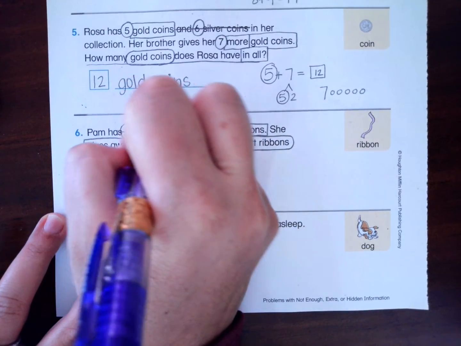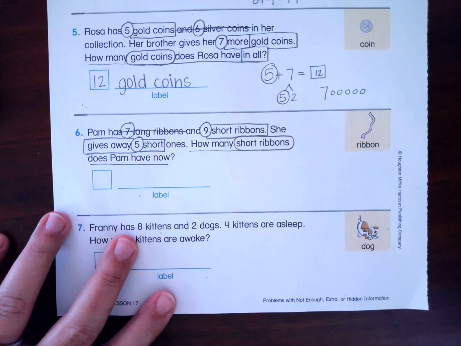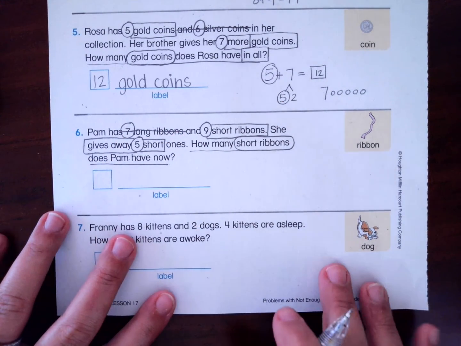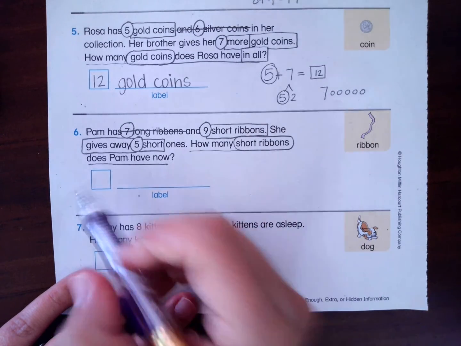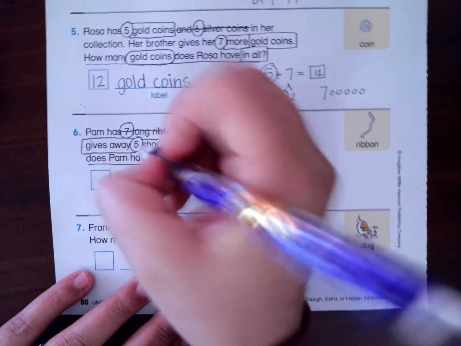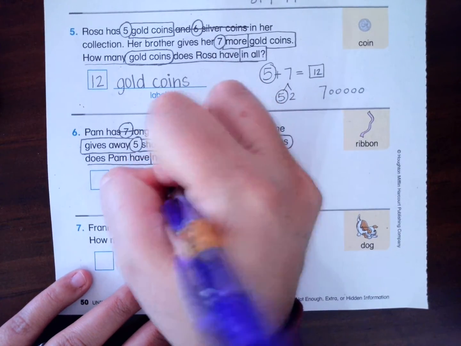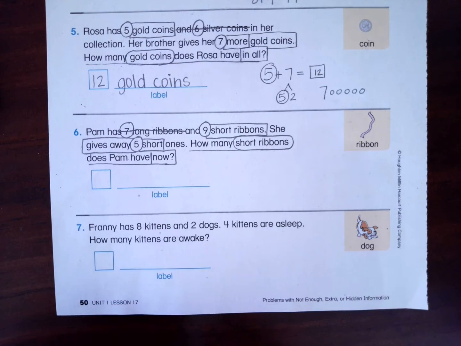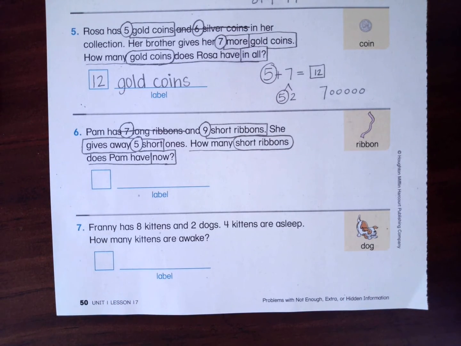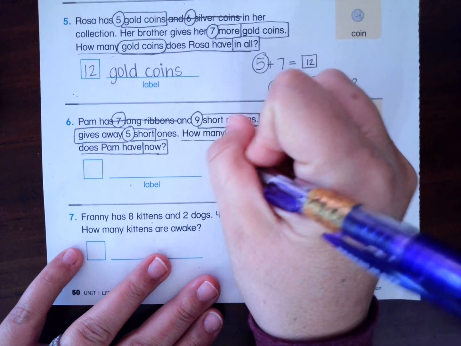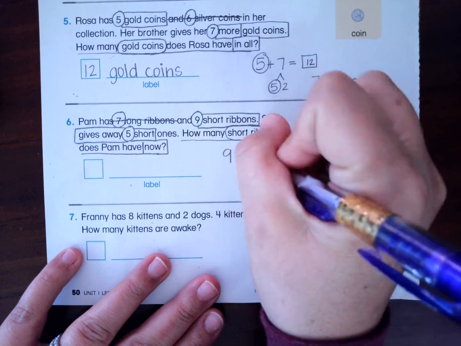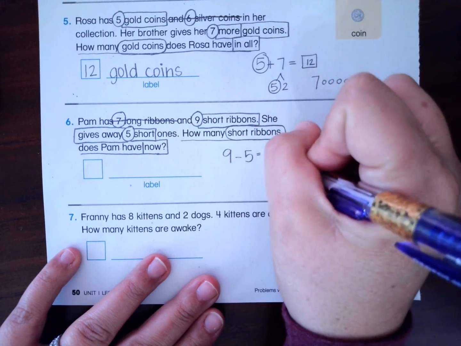So this is my extra information. I don't need those long ribbons. I'm just focusing on short ribbons. So I know that she has 9 short ribbons. She's going to give away 5, and I'm trying to figure out how many she has now. Go ahead and pause the video and write an equation that matches this problem. All right, you should have written down 9 minus 5 equals box.